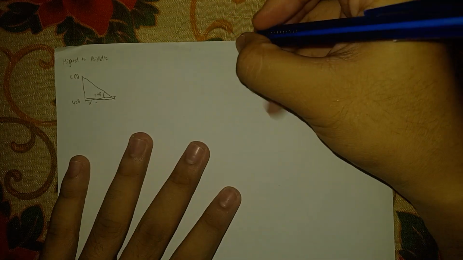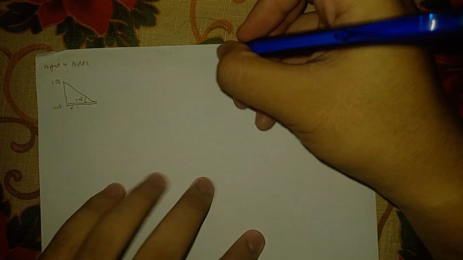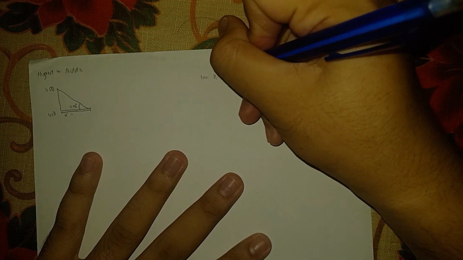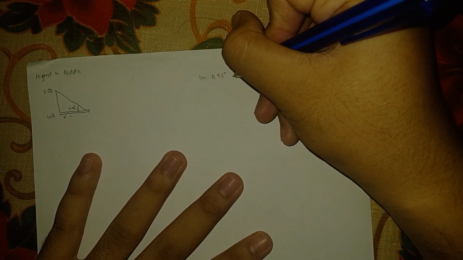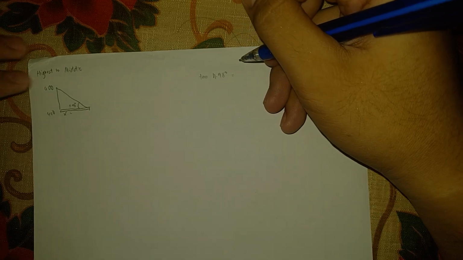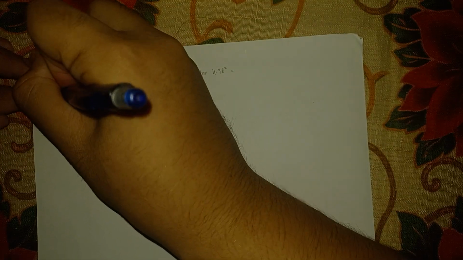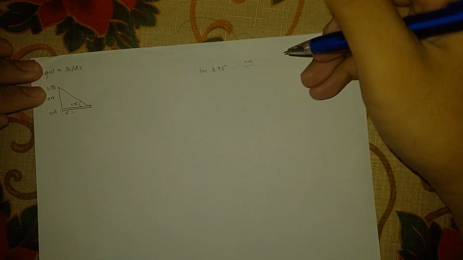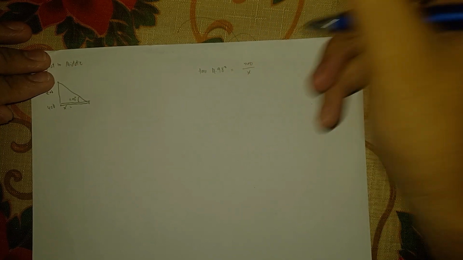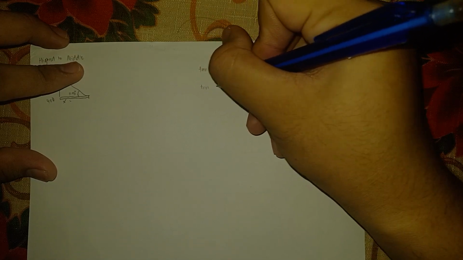For us to get the x, we will use still tangent, but since we have the angle, tangent 11.98 is equivalent to, what is our opposite? Our opposite is the difference of these two values. So we have 200. And since our adjacent side doesn't have any value, we'll use x first. After that, we will cross multiply this one.